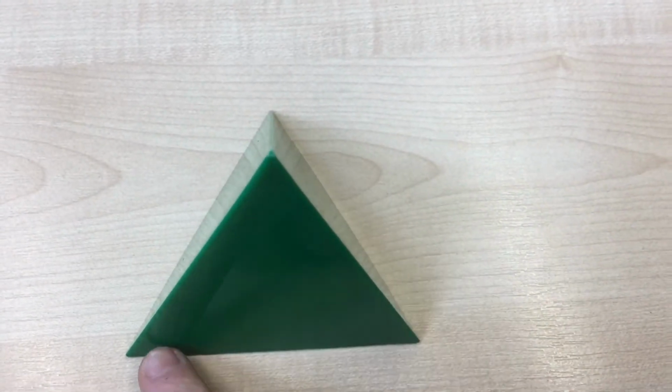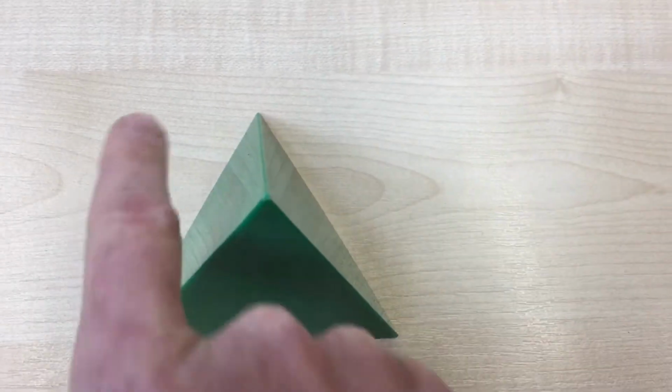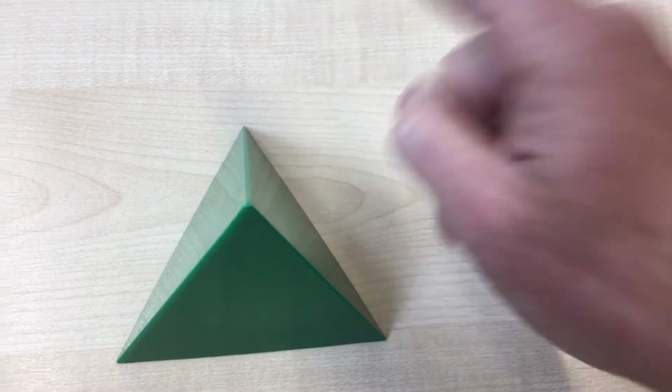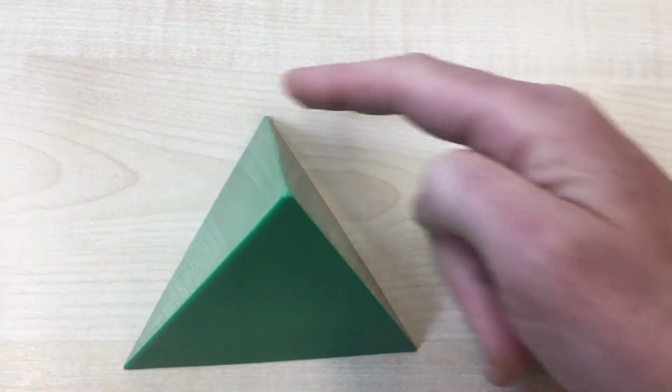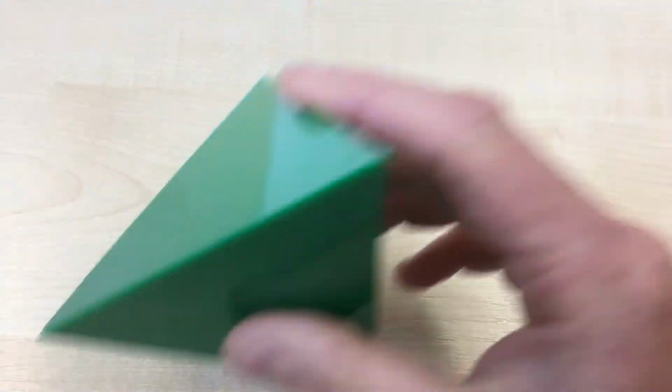So can you see 1, 2, 3 going down, and then we've got some at the bottom. 4, 5, 6. 6 edges. Do we have any vertices? We do. 1, 2, 3, 4. 4 corners, 4 vertices. Pyramid.